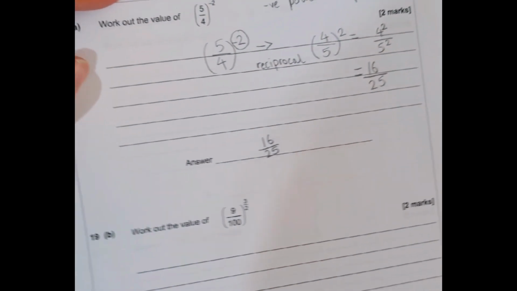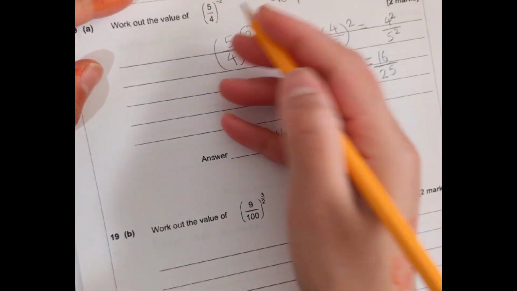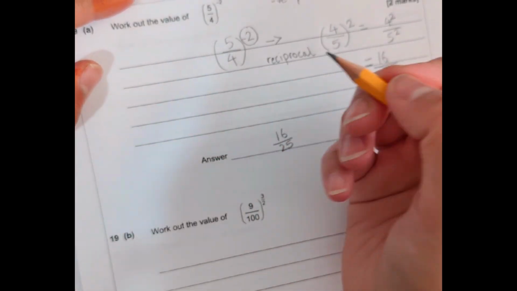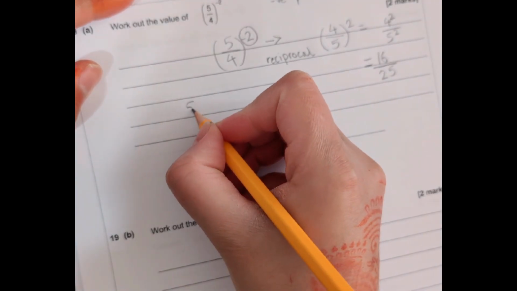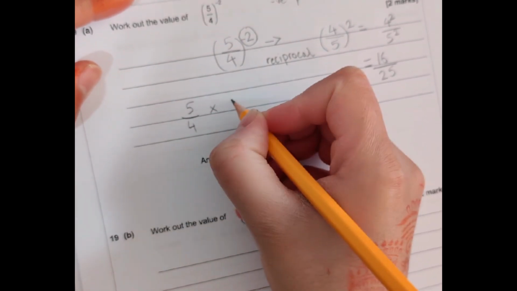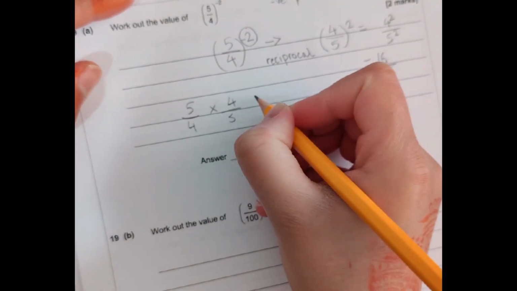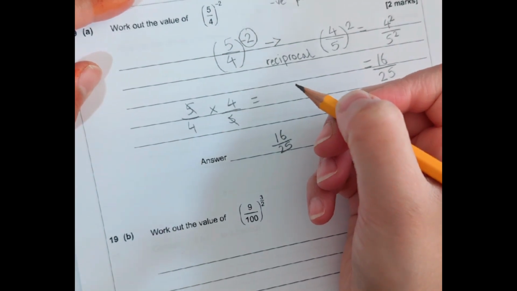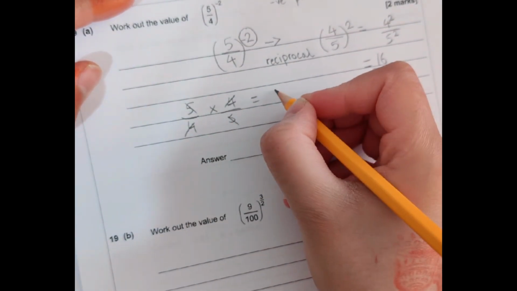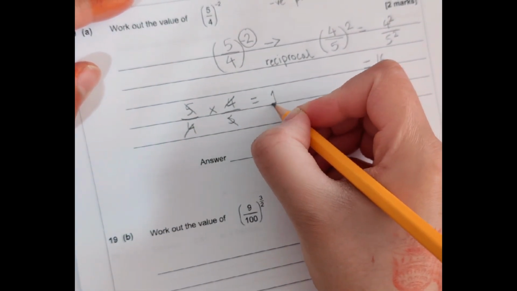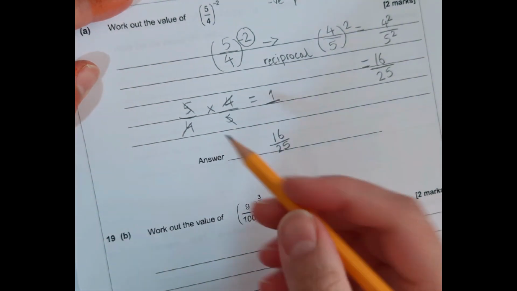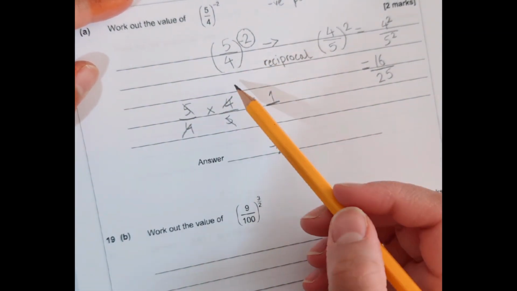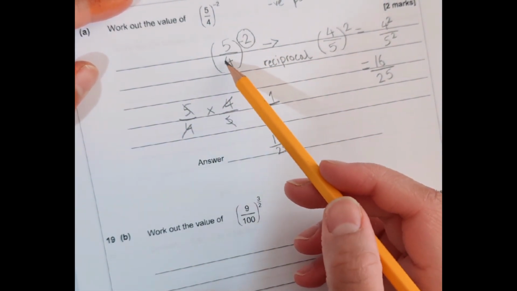What reciprocal means is that when you multiply the 2 values together, the answer should be 1. So for example, if we've got 5/4 times 4/5, of course these two are going to cancel out if we do the cross multiplication, and these two will also cancel out, so I'll just be left with 1 whole. That's the idea behind the reciprocal. So in short, what we have to do is just flip what we have.